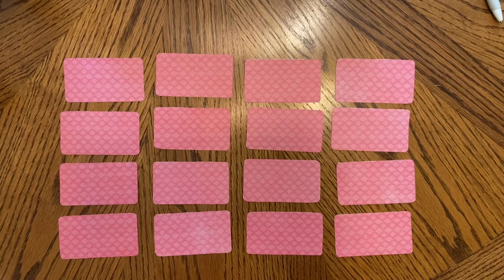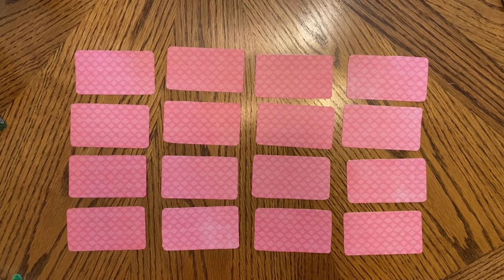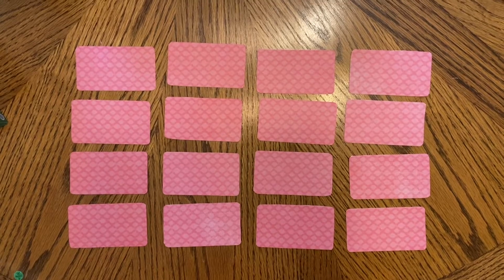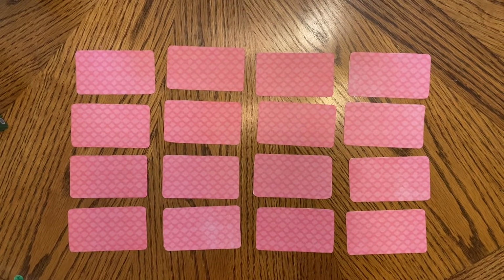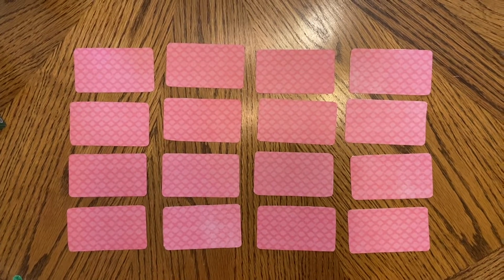So I am going to flip the camera and show you how you can introduce this to your students, as well as modifications and then some online resources as well. So let's get started. Okay, so you can see here that I have already laid out my homophone cards. The book suggests doing no more than 18 pairs, and you can certainly do less than that, and we'll get to that later when I talk about the modifications for this activity.